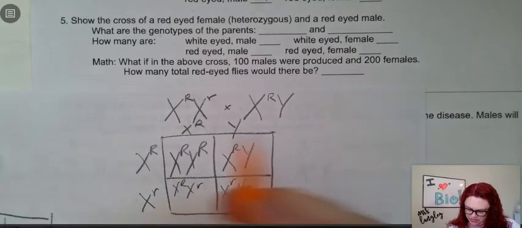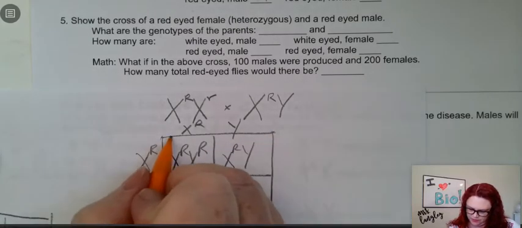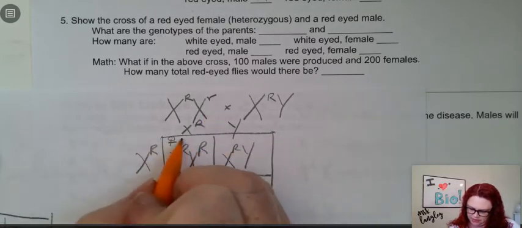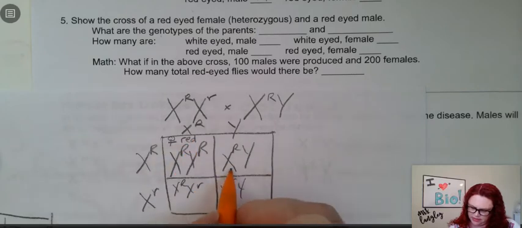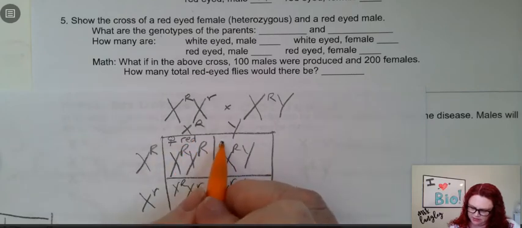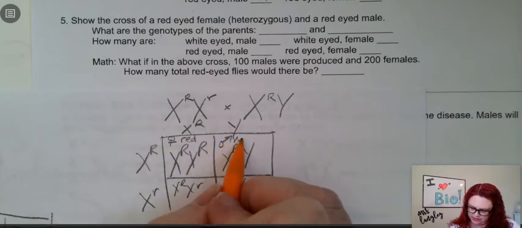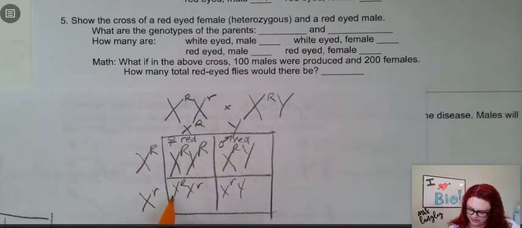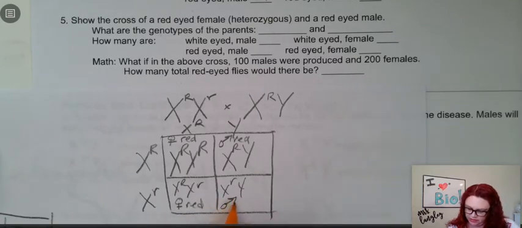Now I can look here. I have 2 X's for female and red. XY tells me male. The big R tells me red. XX is female. Red because it's heterozygous. XY tells me male. The little r tells me white.